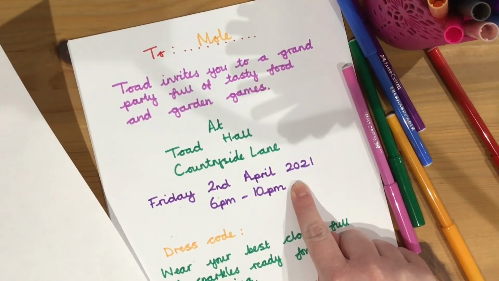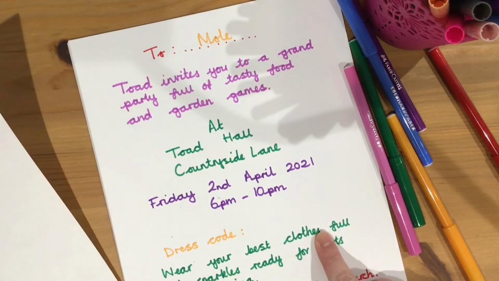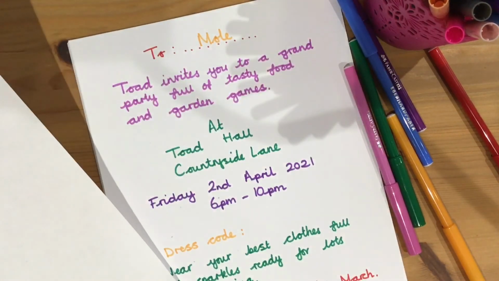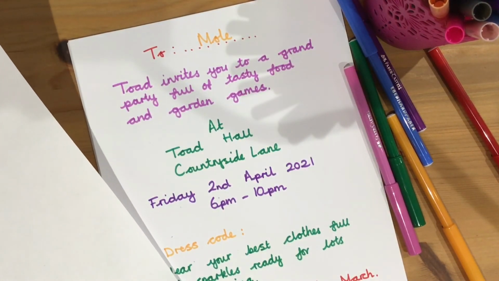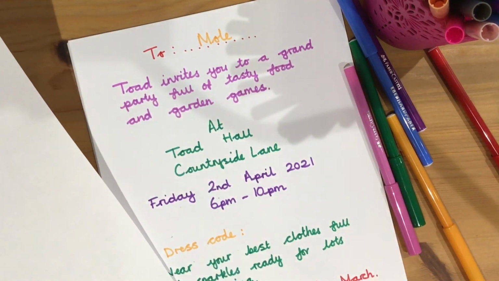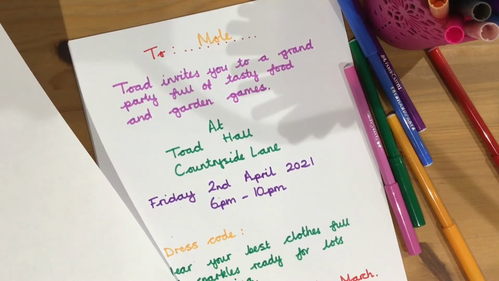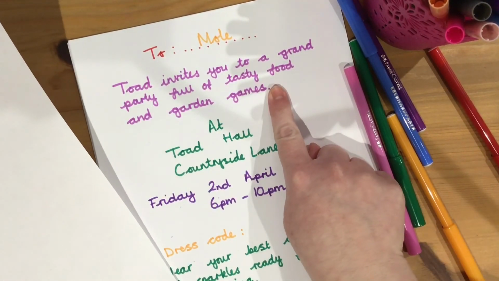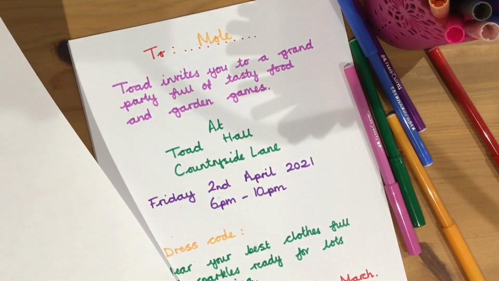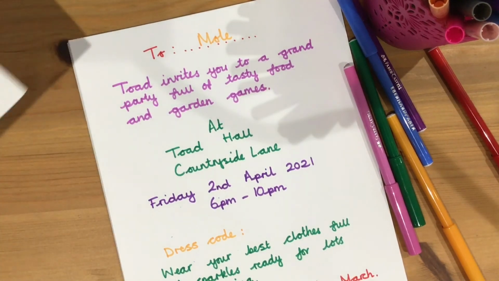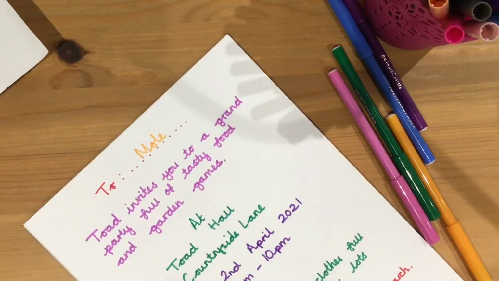We've got this here. We have a dress code. We know who to reply to. We've got the occasion. We know it's going to be a grand party full of tasty food and garden games. I've made sure that I've got capital letters and full stops where I've written full sentences. I've got neat handwriting. So the last thing I need to do is decorate.